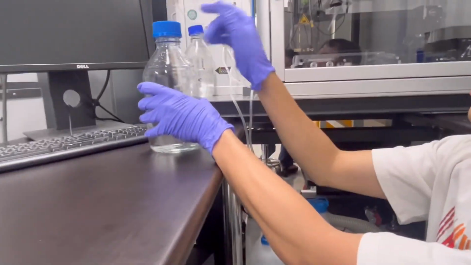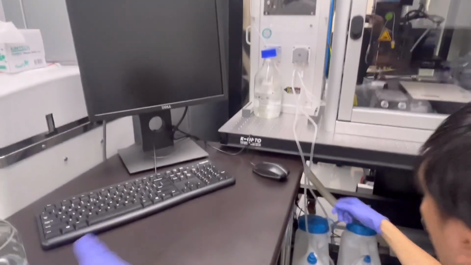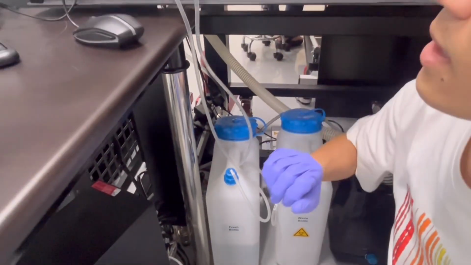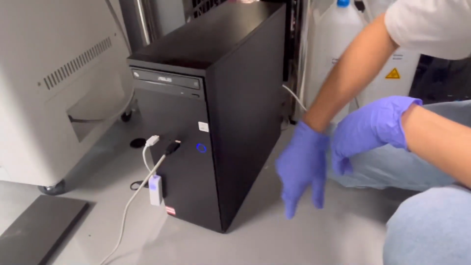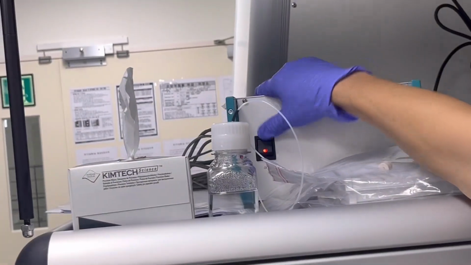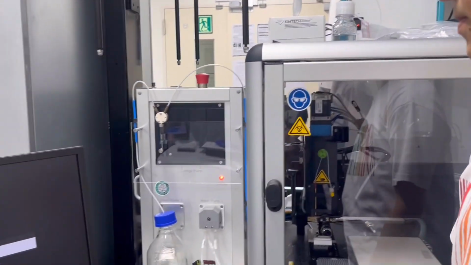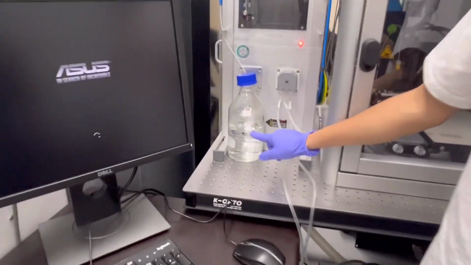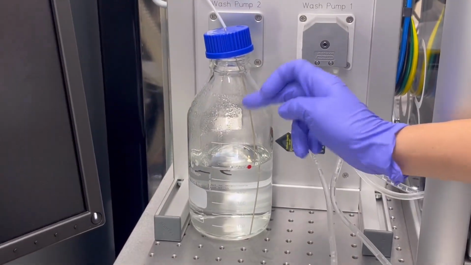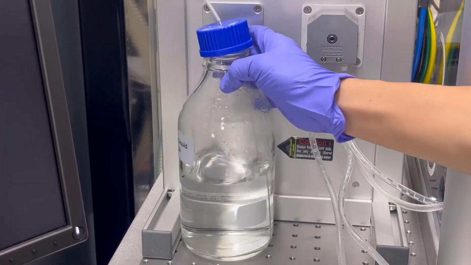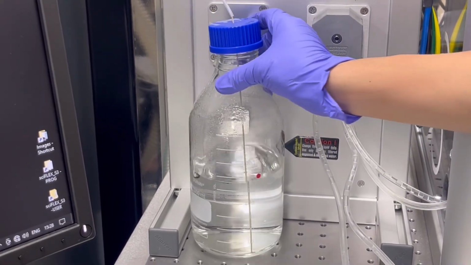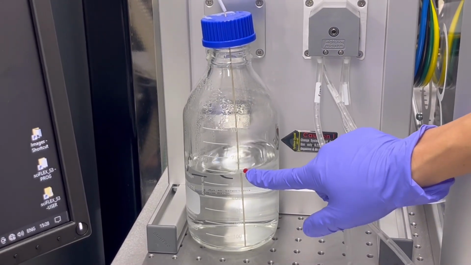And then we will turn on the computer. This one, turn on the button of the socket, and we open the computer. And one more thing, we turn on this. And it's important we check the level of the DI water. Here the system liquid water is on weight in 600, the red water.